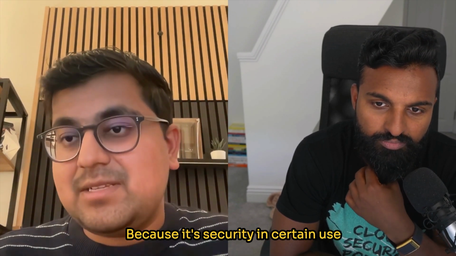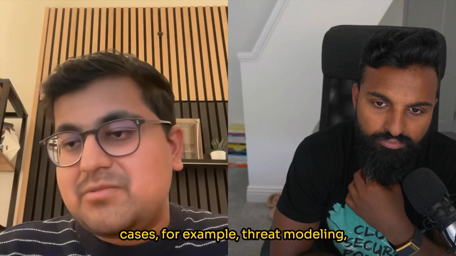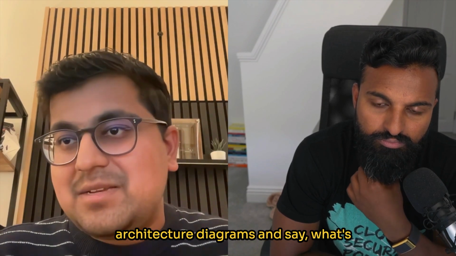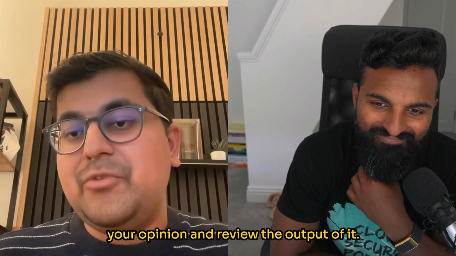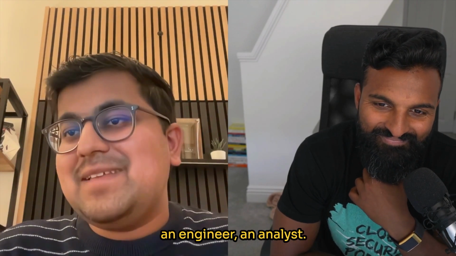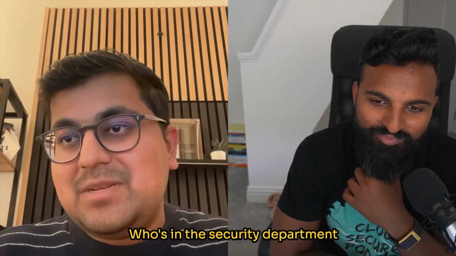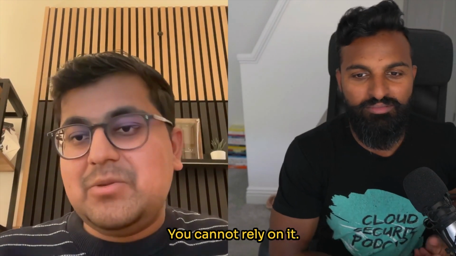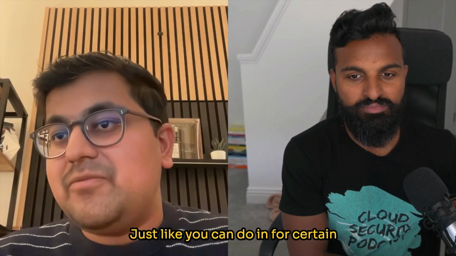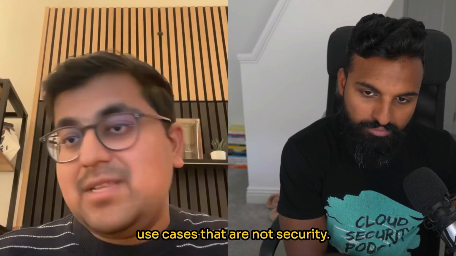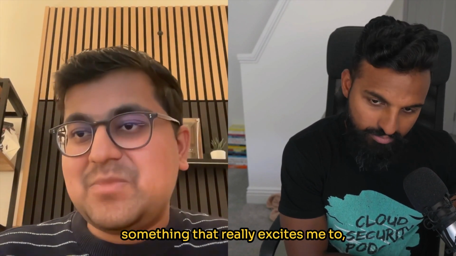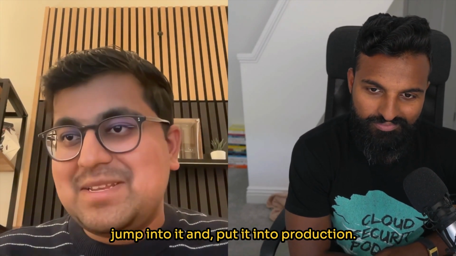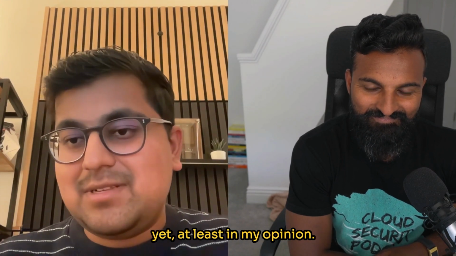Yeah, because it's security. In certain use cases, for example threat modeling, where you give standard architecture diagrams and ask, what's your opinion? Review the output of it. But there needs to be an engineer or an analyst in the security department reviewing that output, right? So you cannot rely on it just like you can for certain use cases that are not security. It's interesting, but I haven't seen something that really excites me enough to jump into it and put it into production. I think we are not there yet, at least in my opinion.